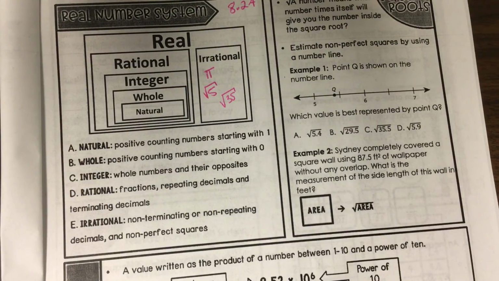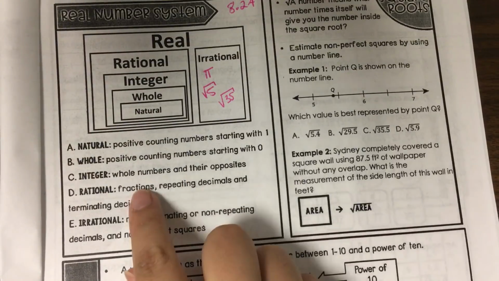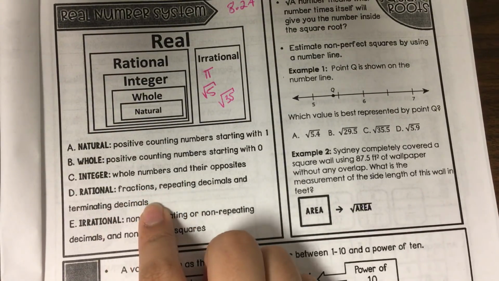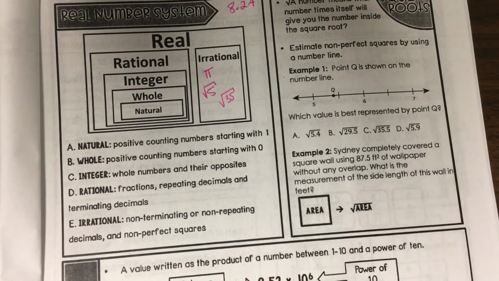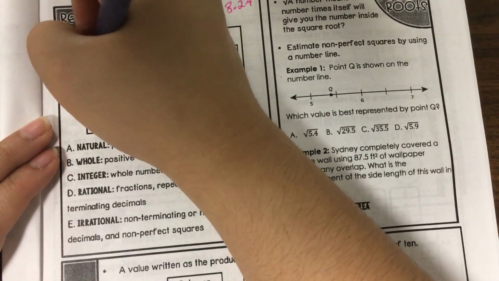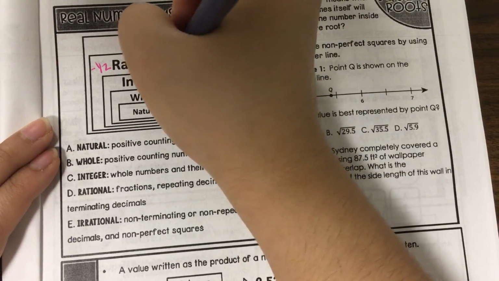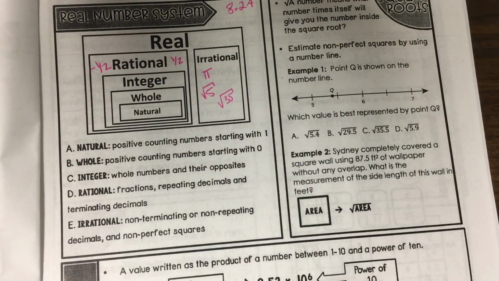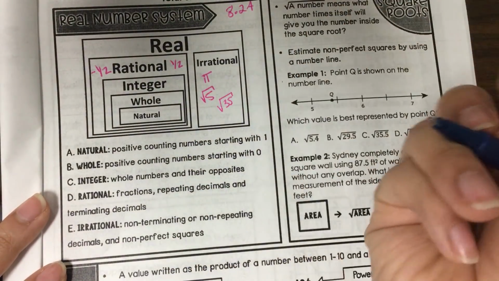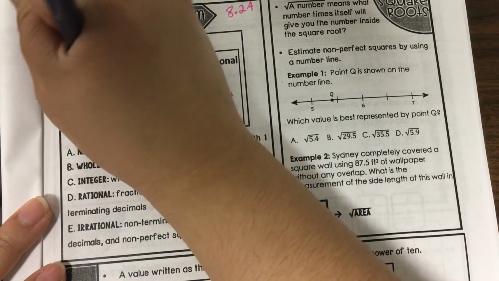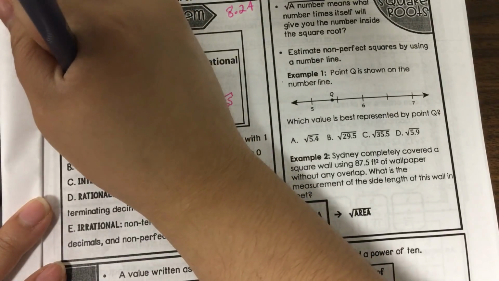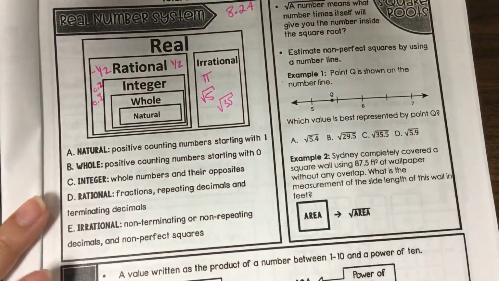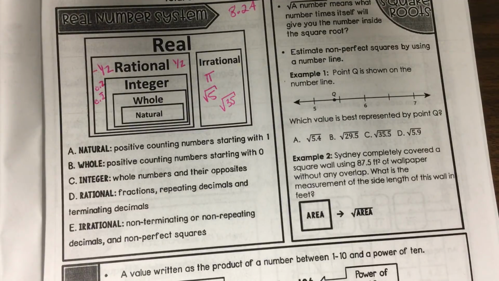Now let's go ahead and look at some examples of rational. So rational are fractions, repeating decimals, and terminating decimals. So this is going to be, in general, for example, negative 1/2 or even positive 1/2. It also says repeating decimals or terminating decimals, such as 0.2 or 0.2 repeating. It repeats, so since we know what the pattern is, it would classify as a rational number.